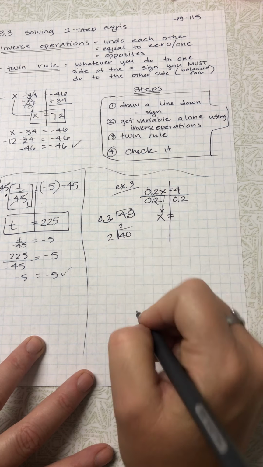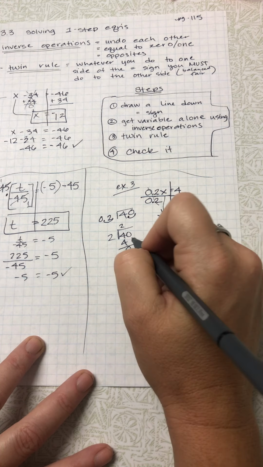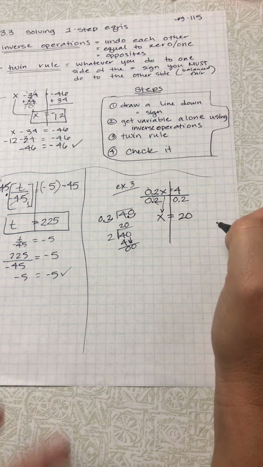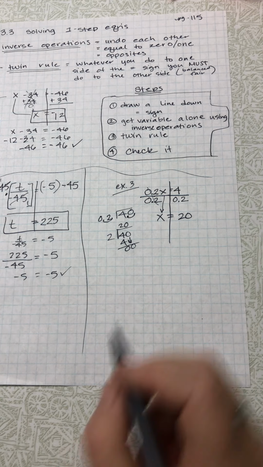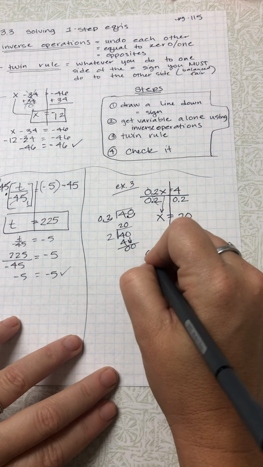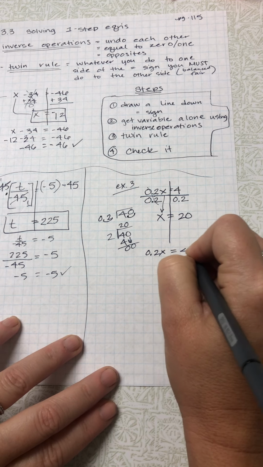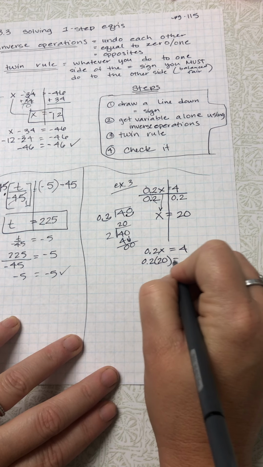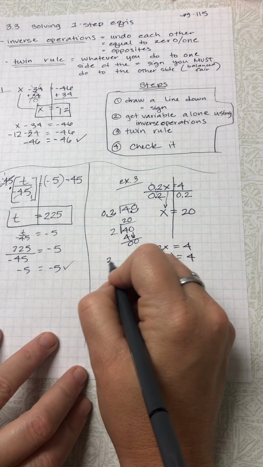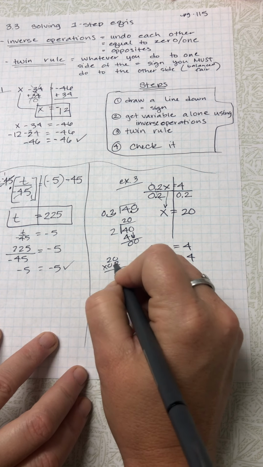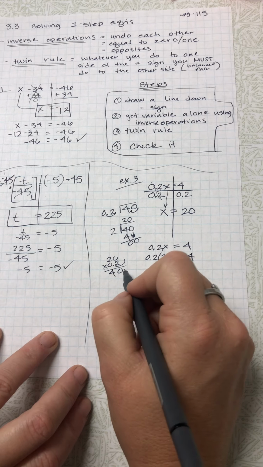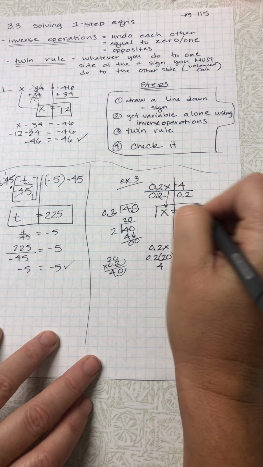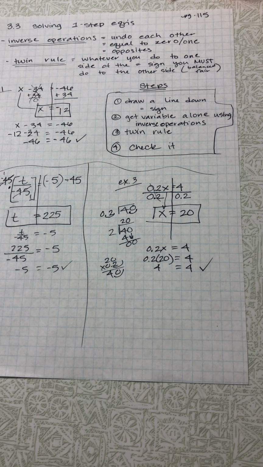And 2 goes into 4 2 times, evenly. And we have a 0 left, so we put a 0 on the top. So our answer is 20 that we get. So now we're going to check it. 0.2x equals 4. We say x is 20, so we plug it in and see what we get. 20 times 0.2, 0, 4, 1 decimal in the problem, 1 decimal in our answer, 4 equals 4. It checks, so x equals 20 is the correct answer.